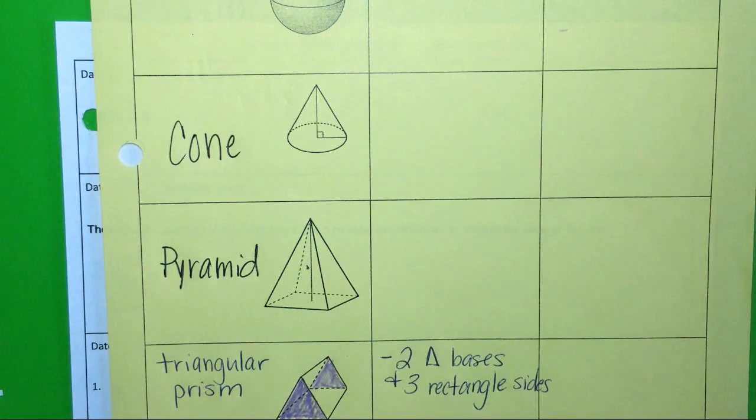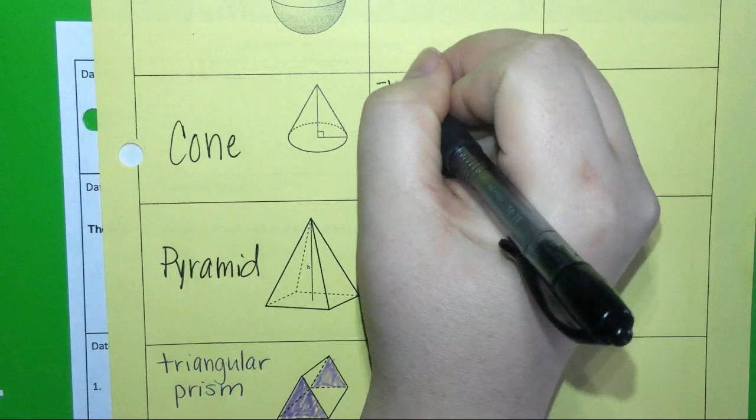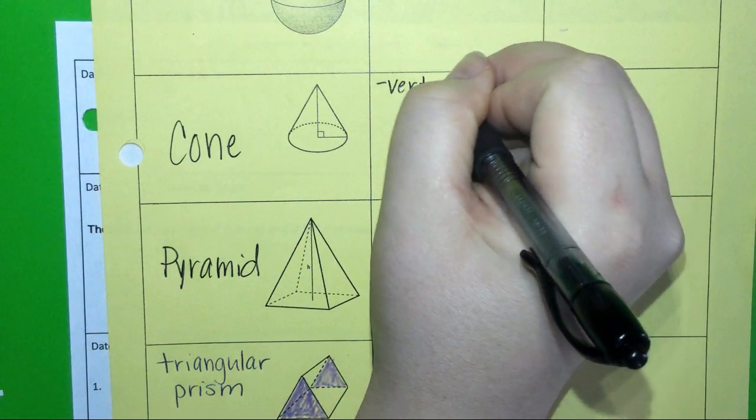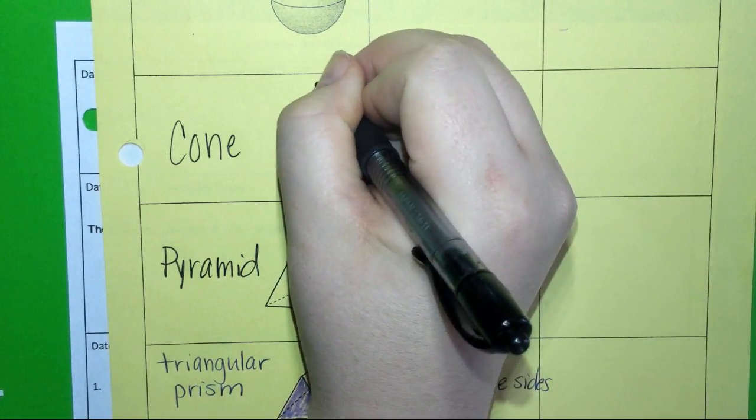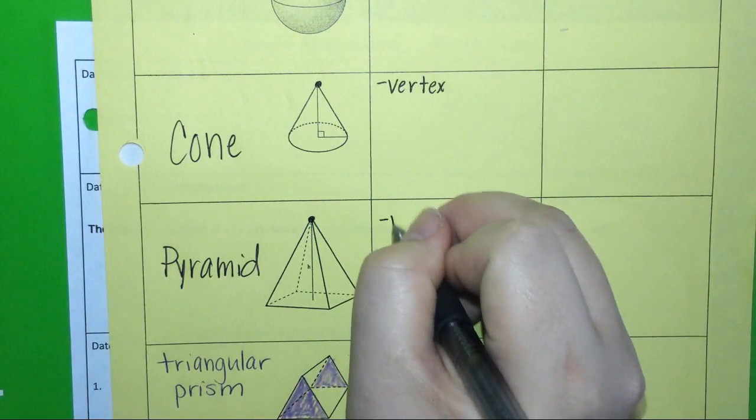It does. It has that. It has a vertex. And if you want to be specific, I like that. Let's put that. It has a vertex, meaning that one point. And so does the pyramid. So I like that word. Let's put that word. That's good. Vertex.